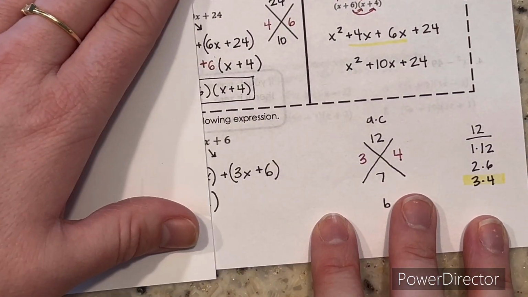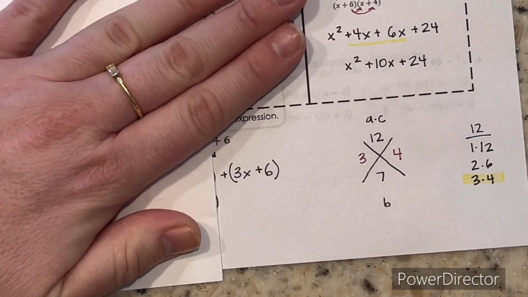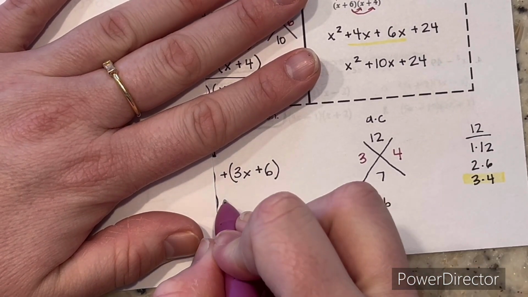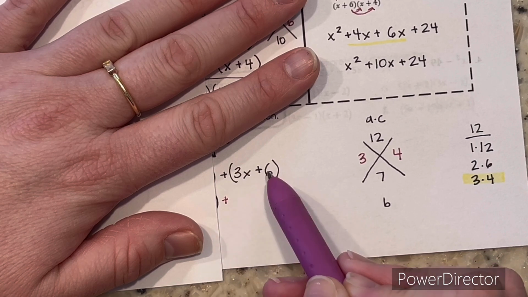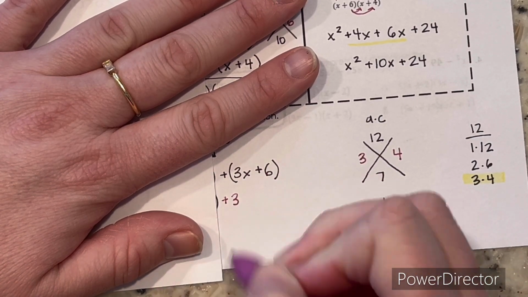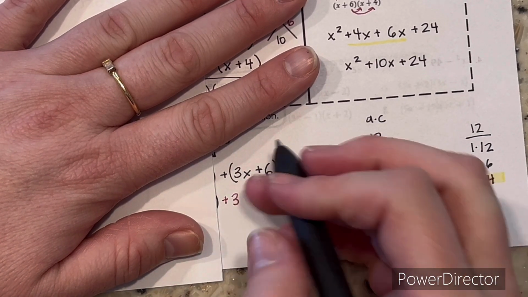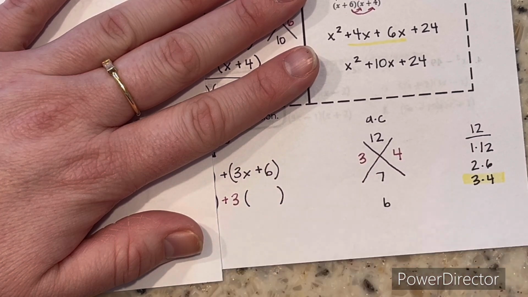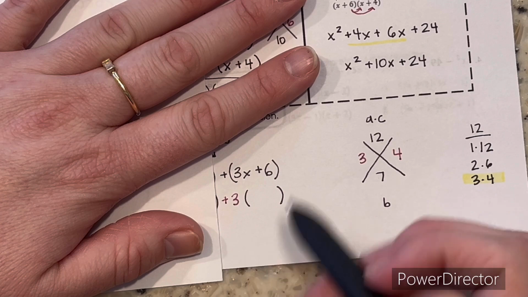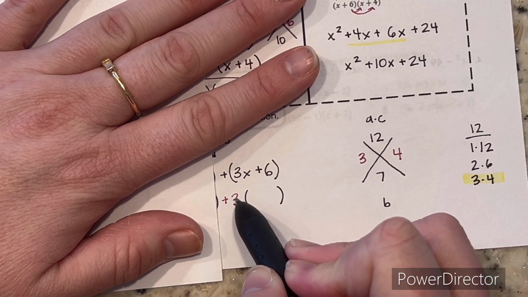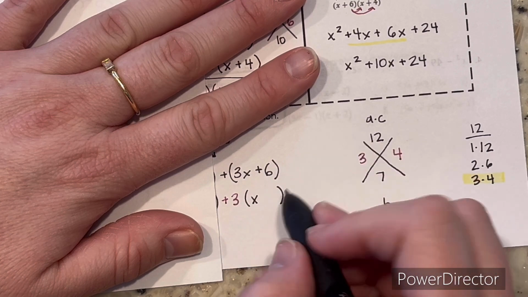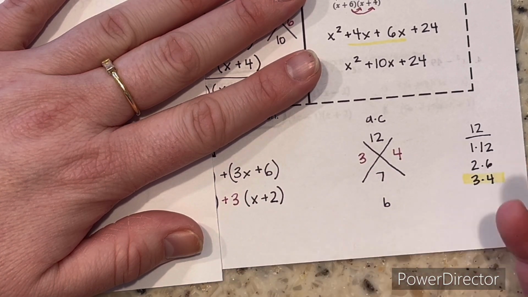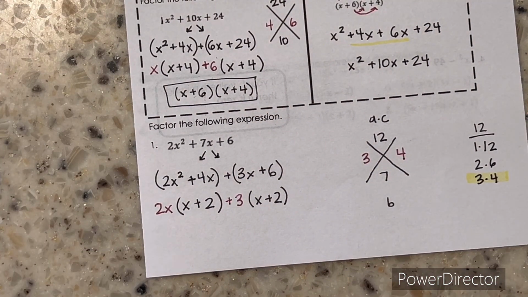All right, on to this one. So I'm going to bring down my plus sign. And when I think about 3x and 6, those are both multiples of 3, so I can take out a 3. When I say multiples of 3, I'm talking 3 goes into both of these numbers evenly, with no decimals. So again, 3x, I took the 3 out. There's an x still left. And then 3 goes into 6 2 times. There's my GCF step.